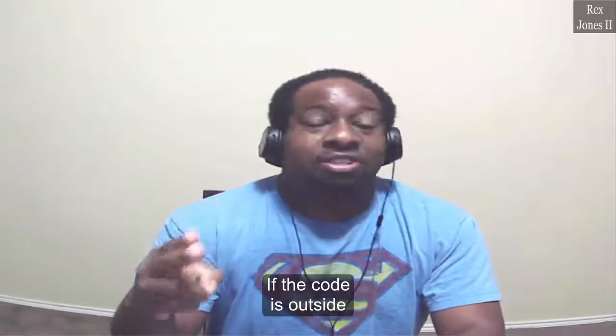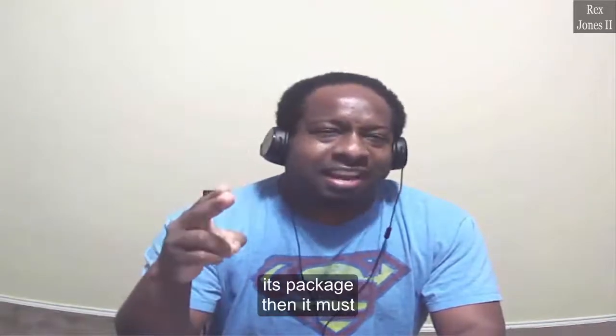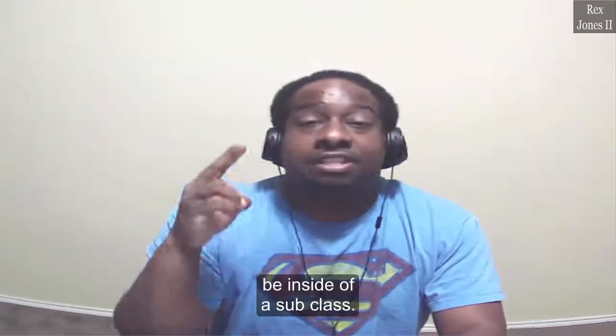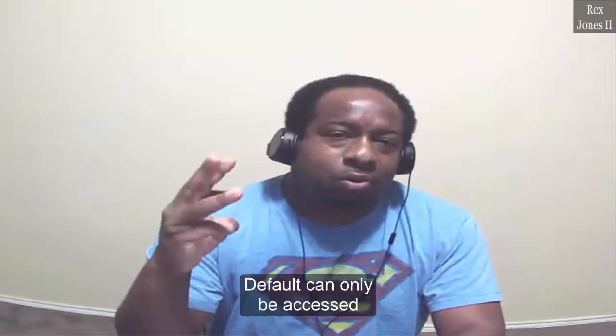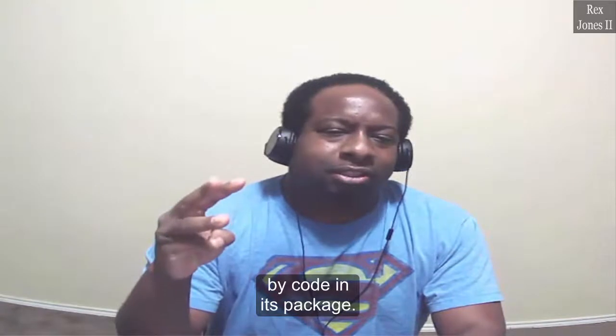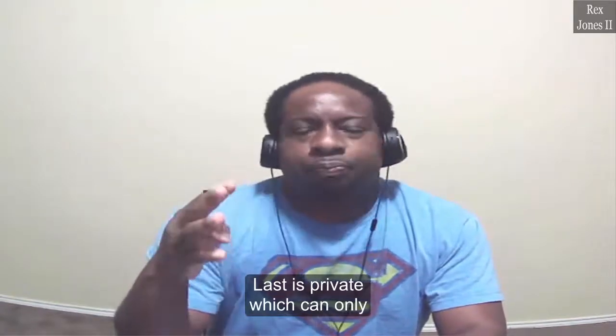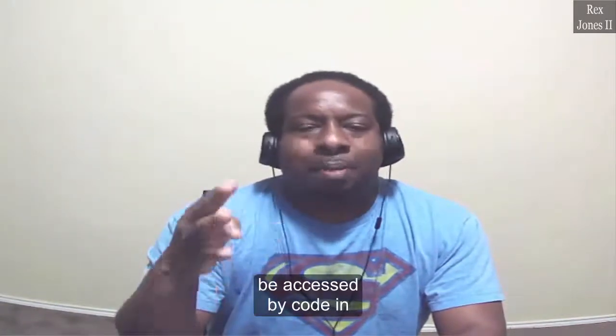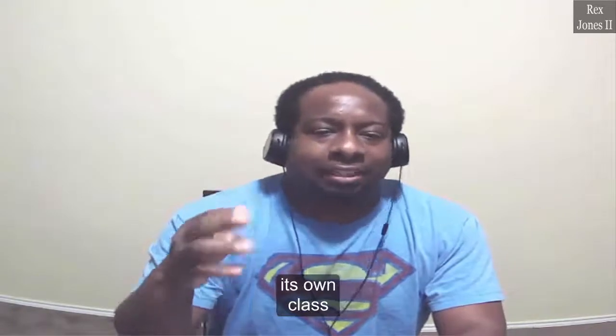If the code is outside its package, then it must be inside of a subclass. Default can only be accessed by code in its package. Last is private, which can only be accessed by code in its own class.